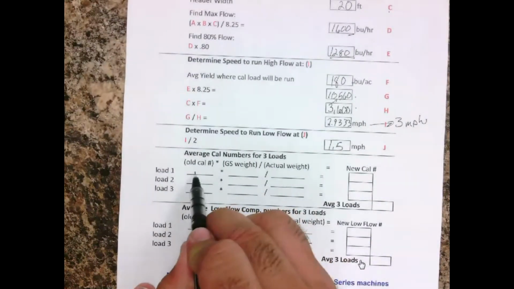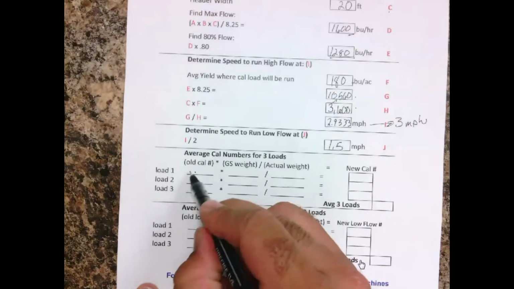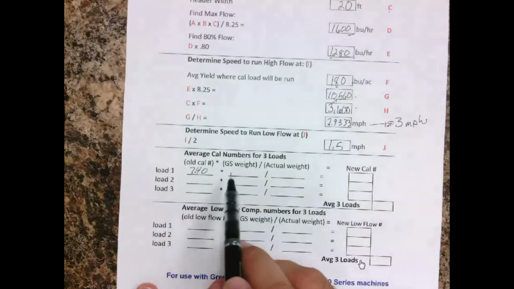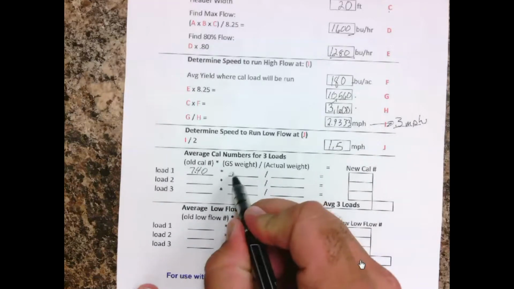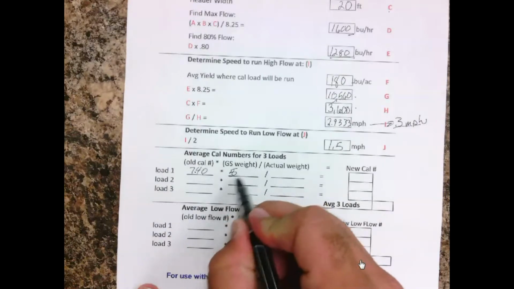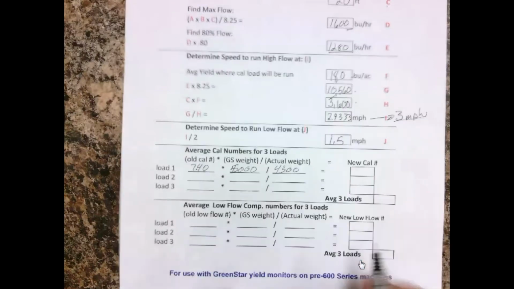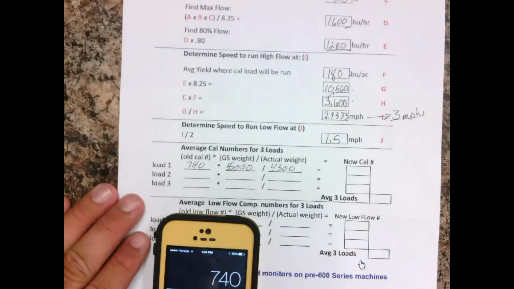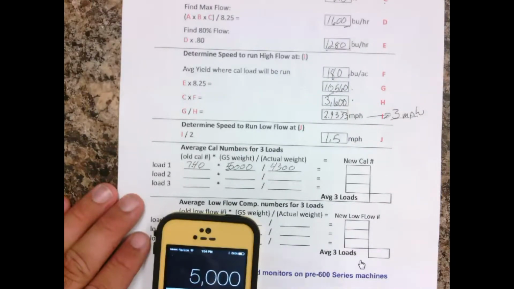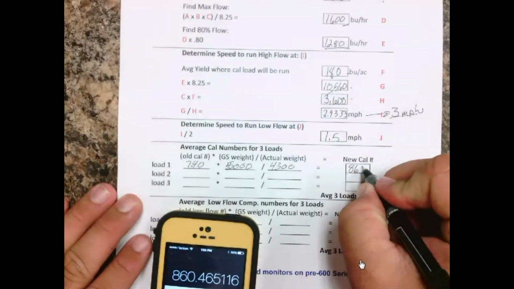Then we'll have an old calibration number that shows up in the green star. It could be about anything, but say it's 740. We're going to take the old calibration number times the green star weight. So if we did load number 1 at 3 miles per hour, and say it says it's 5,000 pounds, and we say it's actually 4,300 pounds, we would do 740 times 5,000 divided by 4,300. We come up with a new calibration number of 860.